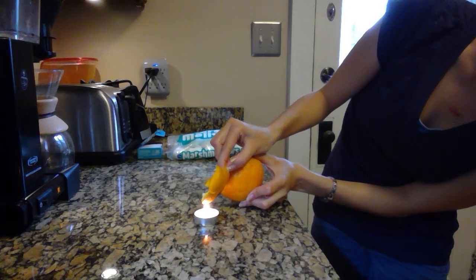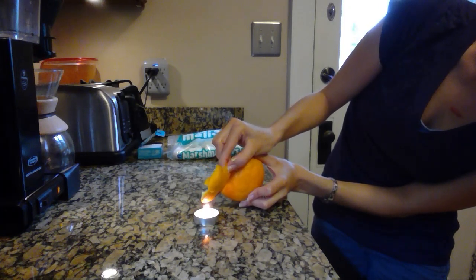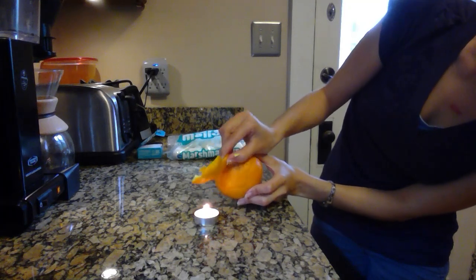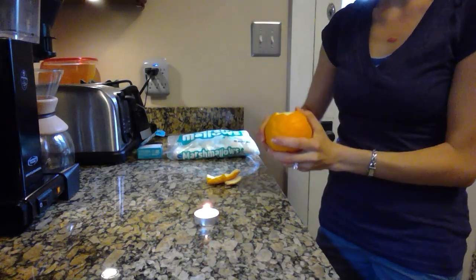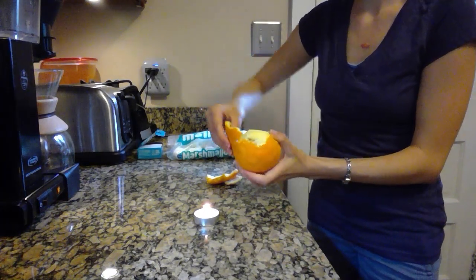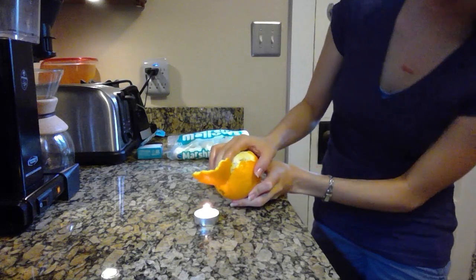I'm not sure how well my video picked that up, but hopefully you saw it. You want to be looking at anything that's happening with your peel, with your flame. Okay. You can try it a couple different times. You can peel it, especially if you have a nice big orange. Peel it a few different ways.